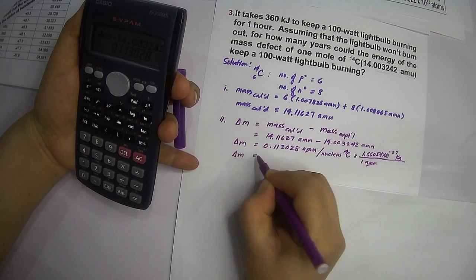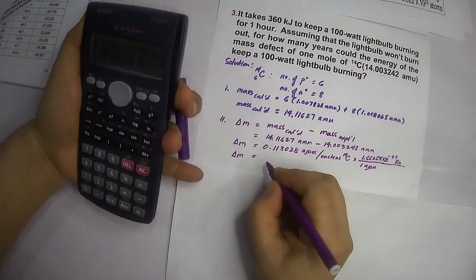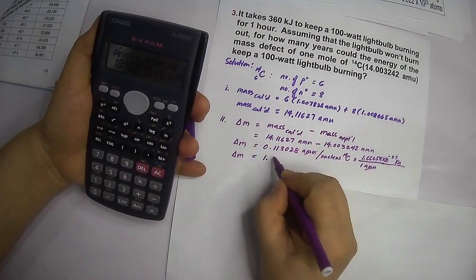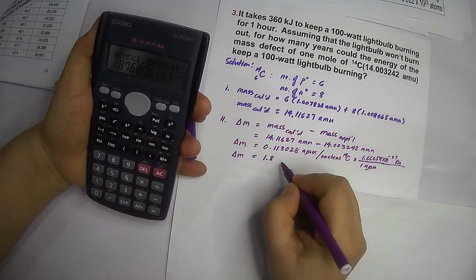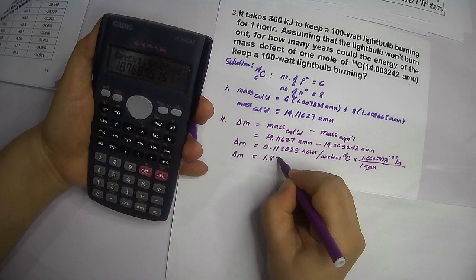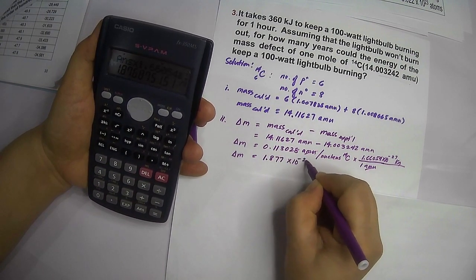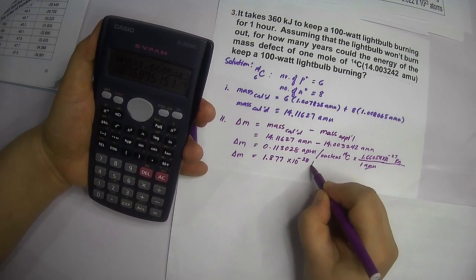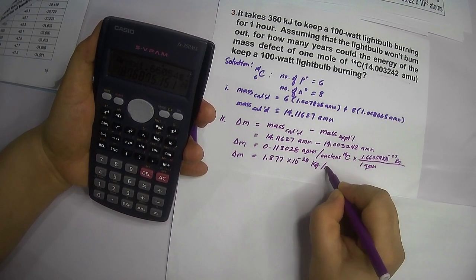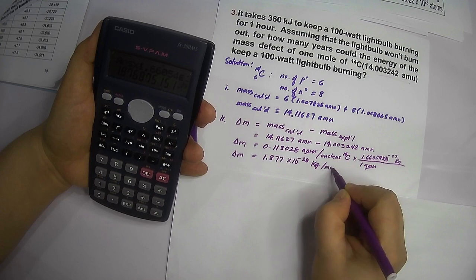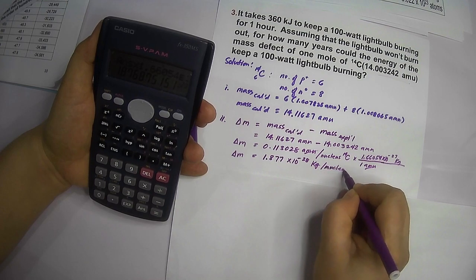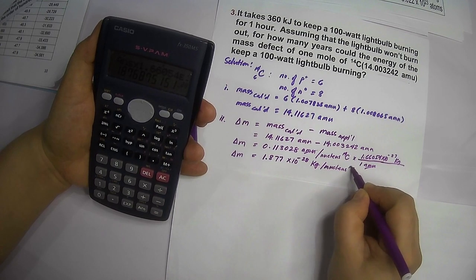The mass defect therefore gives you 1.877 times 10 to the negative 28 kilogram per nucleus of carbon 14.